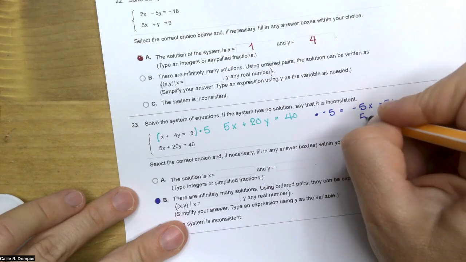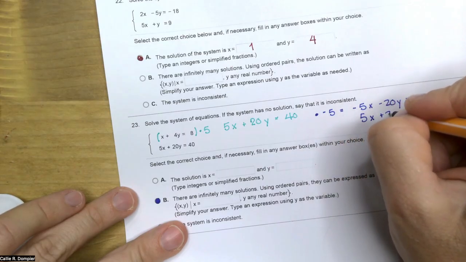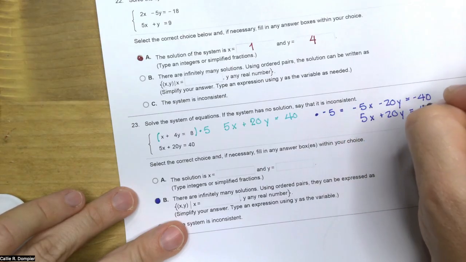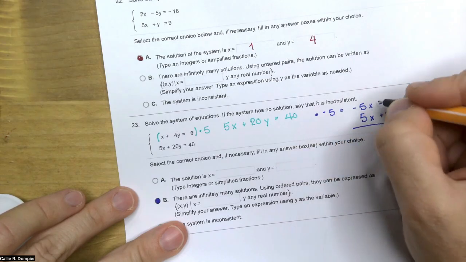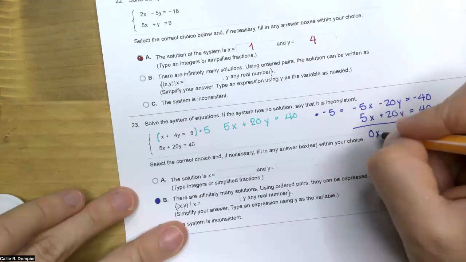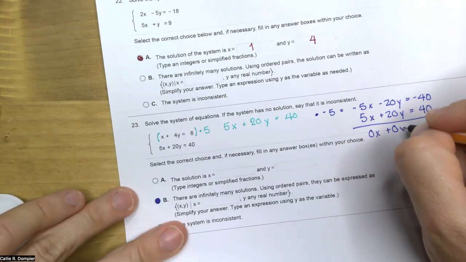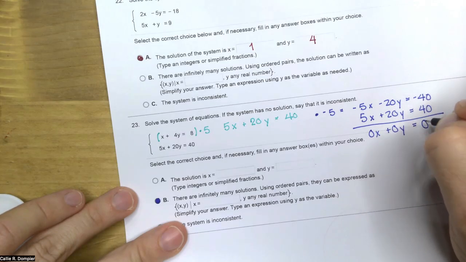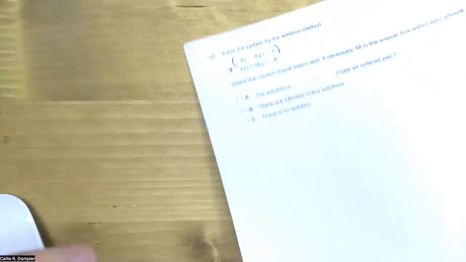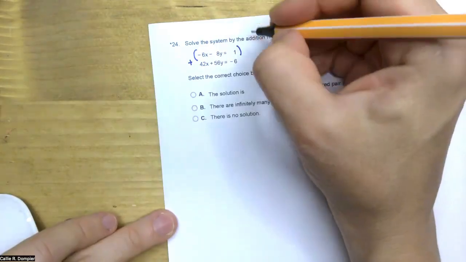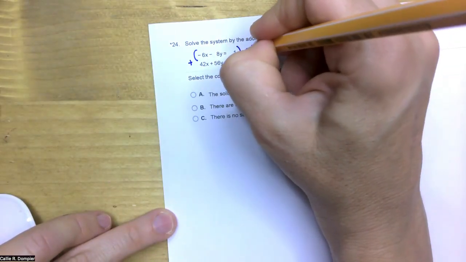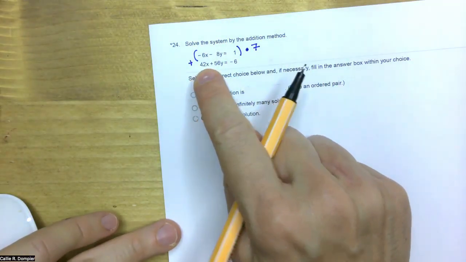And then use the addition method. Those would cancel. So here we're going to take the top and multiply it by 7 because it's already negative. Good.